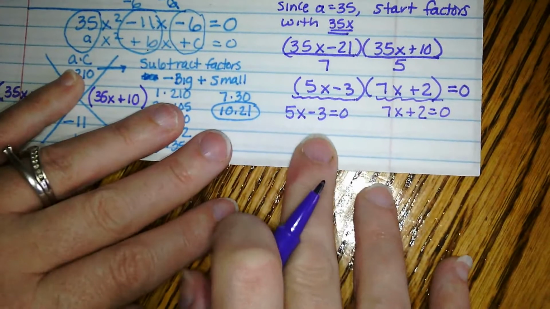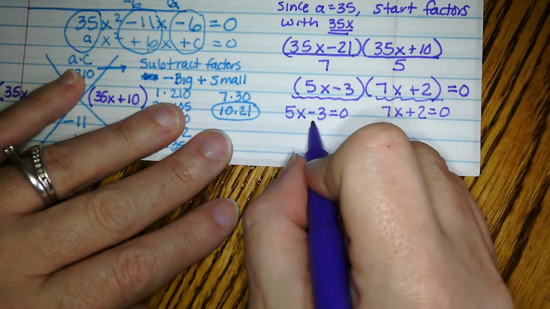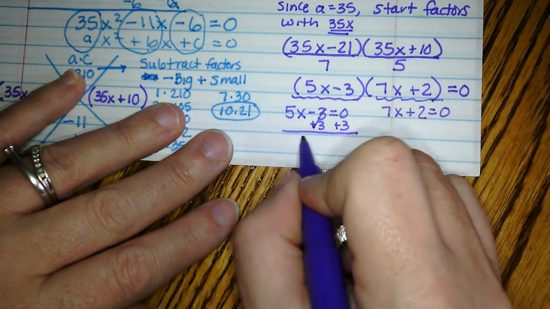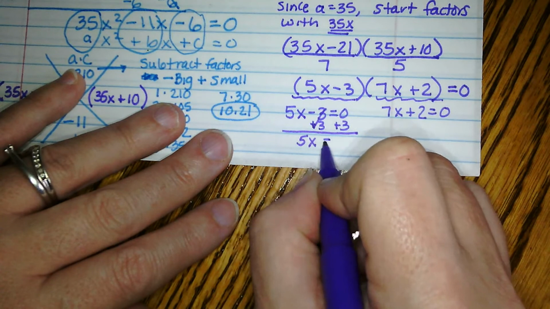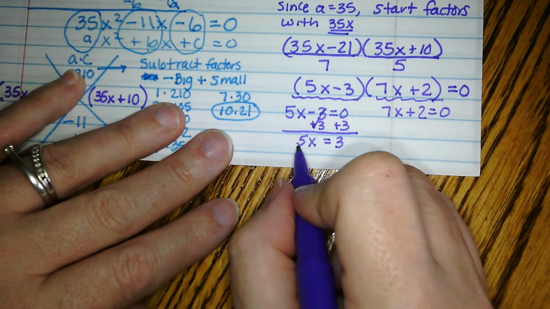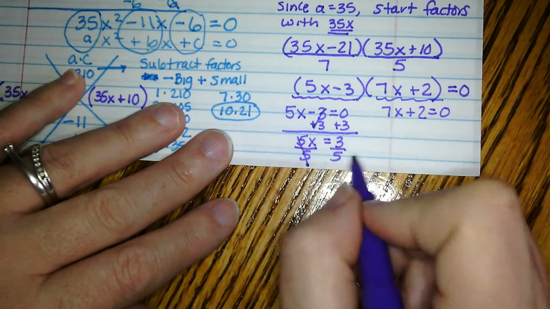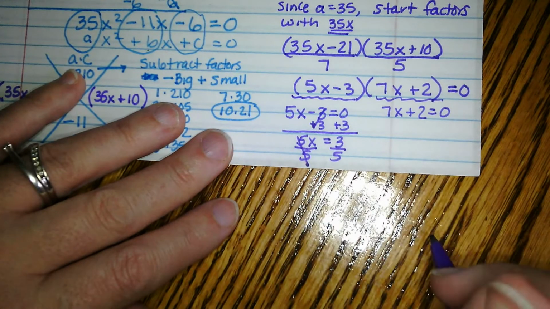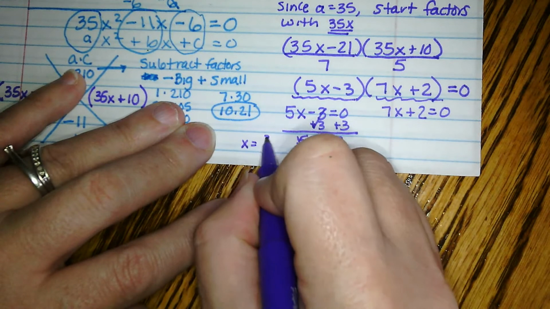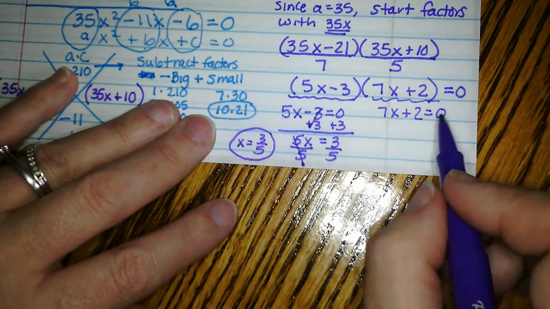Hope I have enough space. Remember, to get x by itself, we got to add or subtract first. So we have to add the 3 over to get the x value alone. So that gives me 5x equals 0 plus 3 is 3. And then I have to divide by 5 to get x by itself. And x is equal to 3/5. There's my first answer.